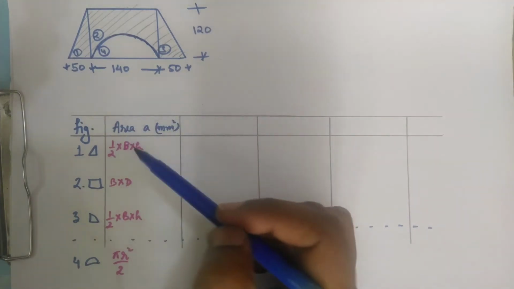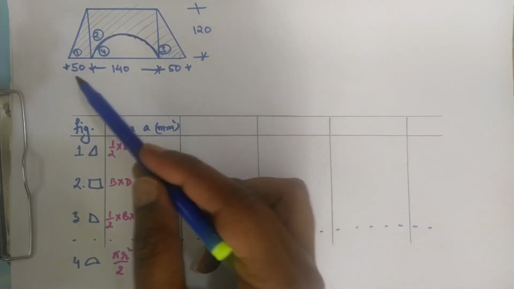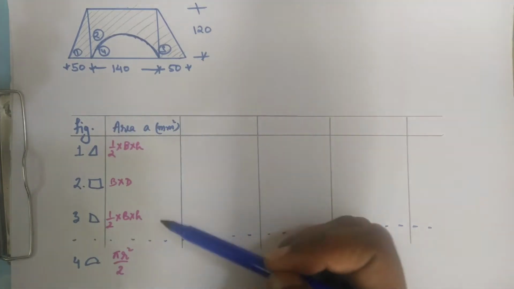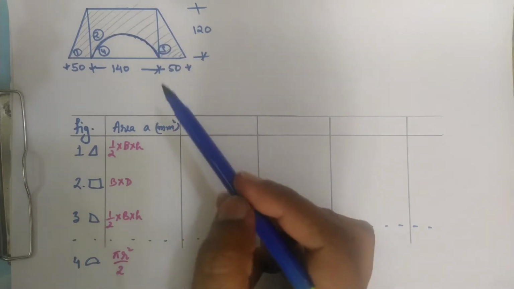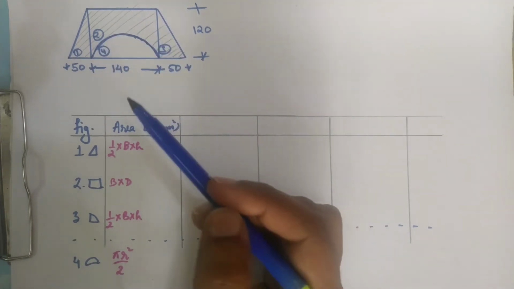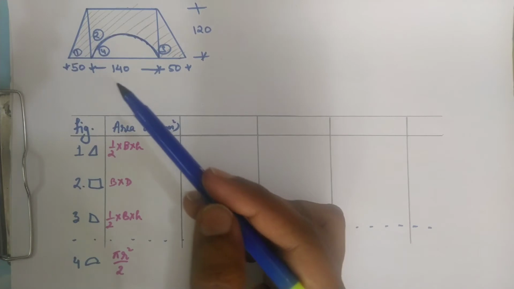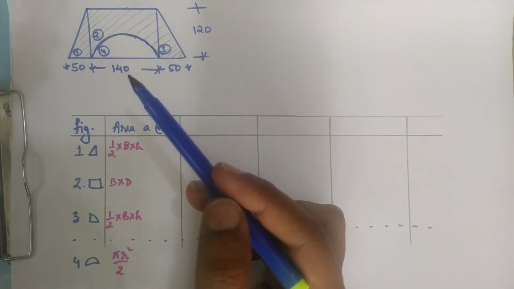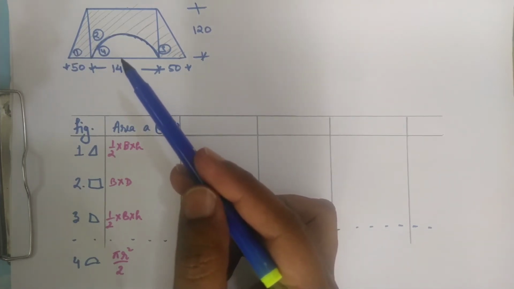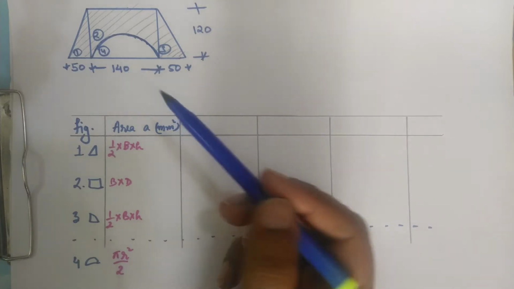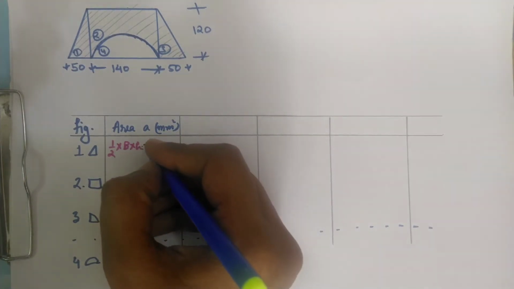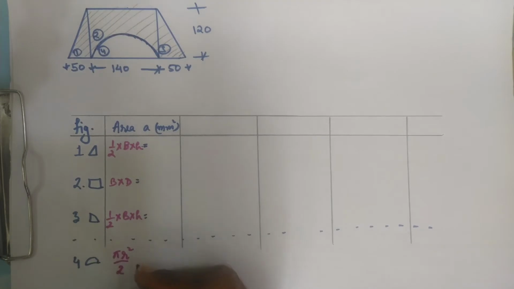Then half into base into height, where B is 50 and height is 120. Same with this triangle, half into base into height. Then the semicircle, half pi R square by 2, that is your 70. This is 140, half of it would be 70. So I am just writing all the areas here.